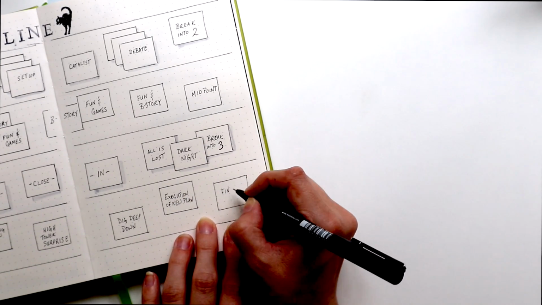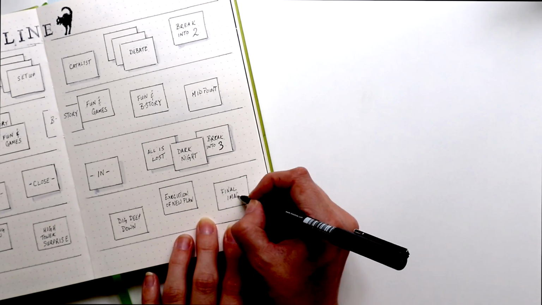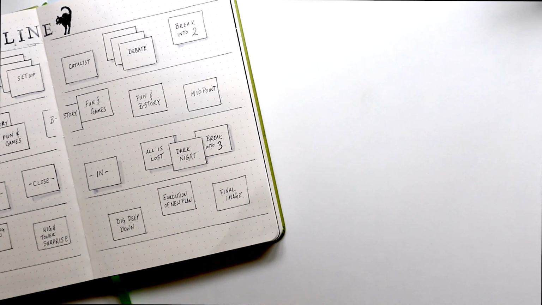I hope this spread is useful and inspires you with your own journaling and writing projects.